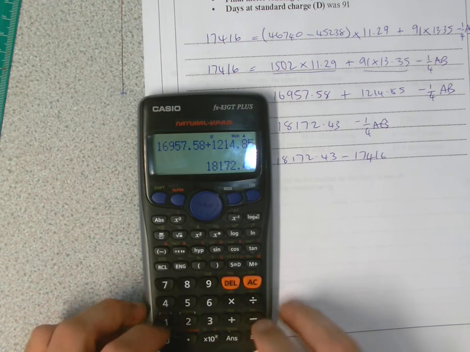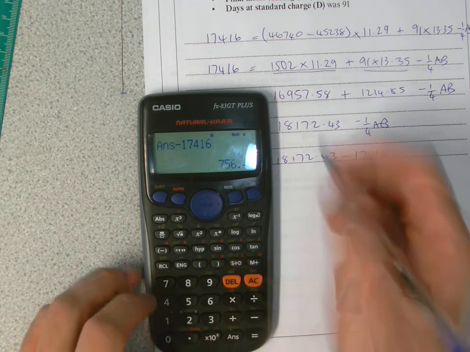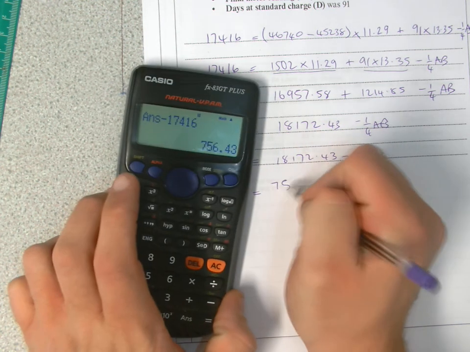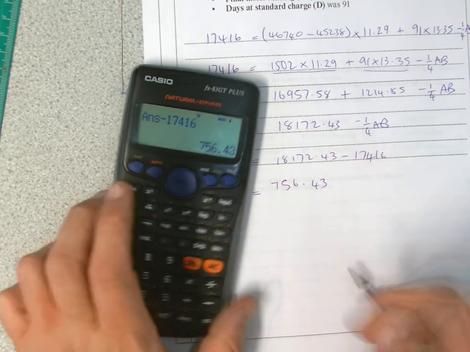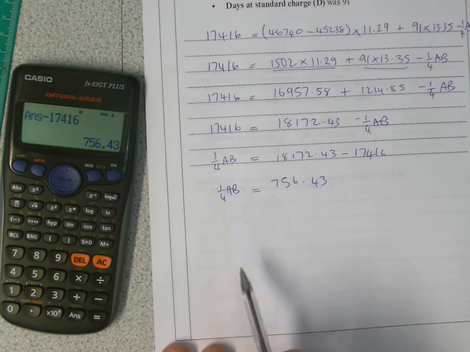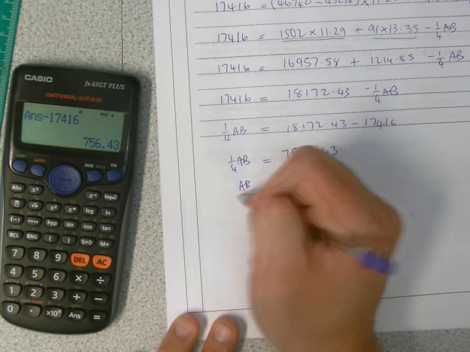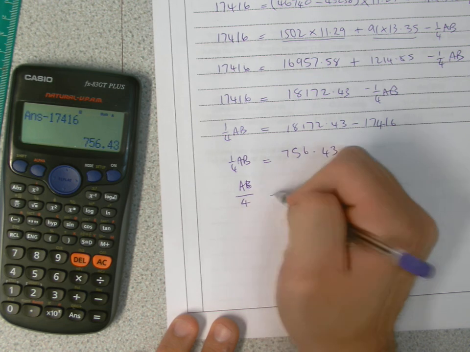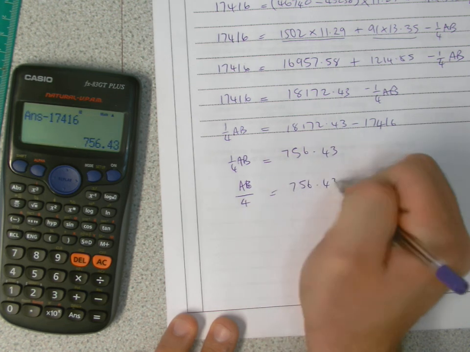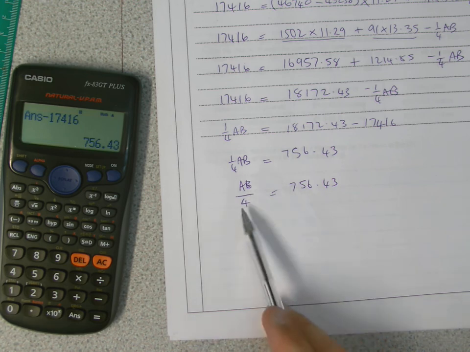So I've already got that typed in. Take away 17416. And I get 756.43. Okay. Now you've got a quarter AB. We can think of a quarter AB, of course, as AB divided by 4. Remember, a quarter is just divided by 4. So we can think of it as just AB divided by 4.